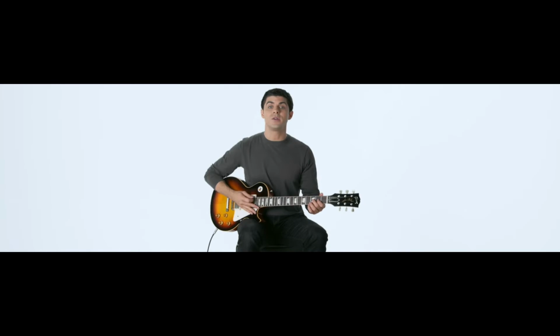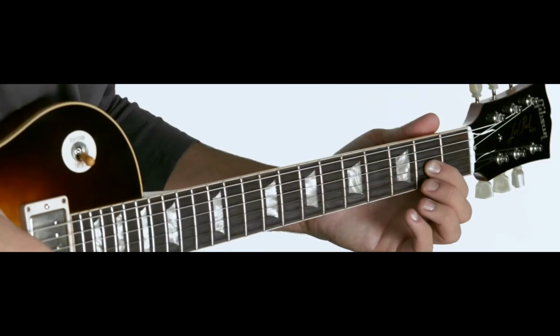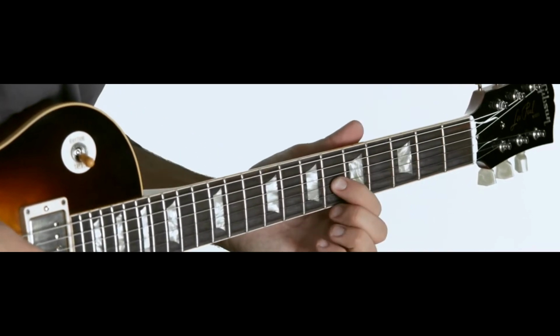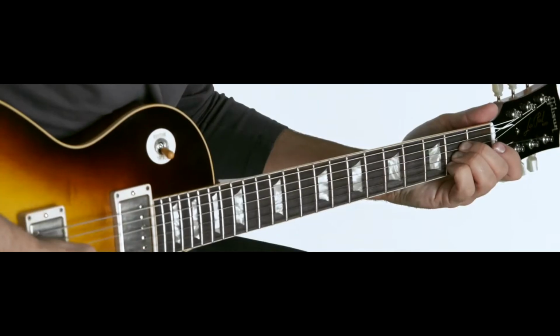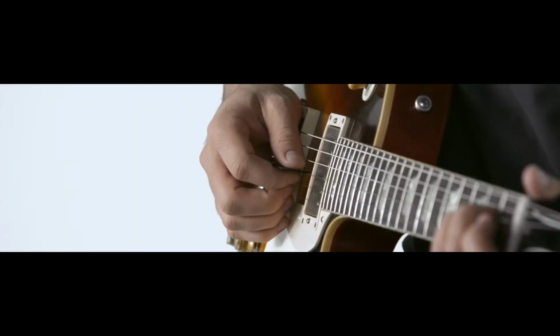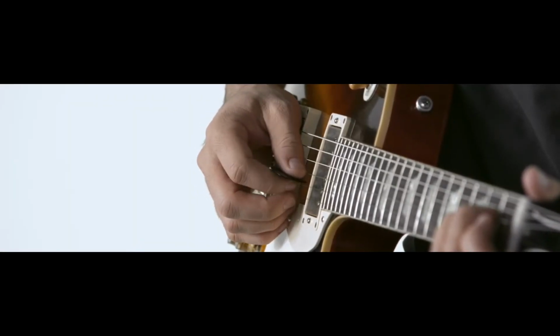The interval between two notes that are 4 frets or 4 half steps apart is called a major third. Like minor thirds, major thirds define the sound of a major chord. Here's an A major chord. And here's the root A, and the note up a major third.